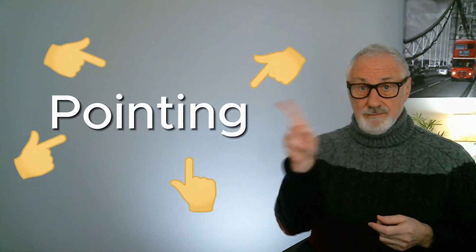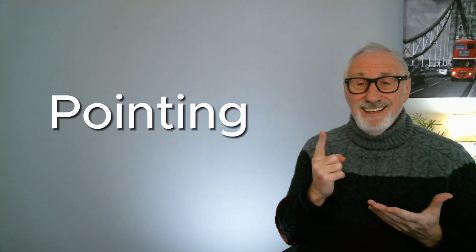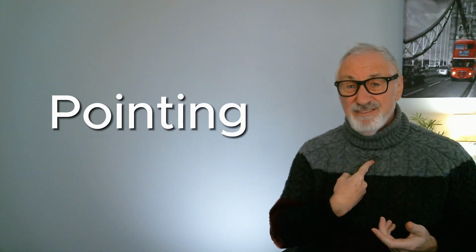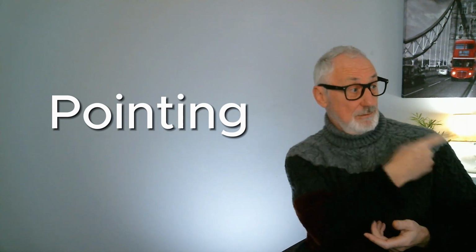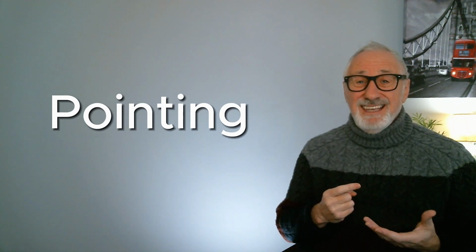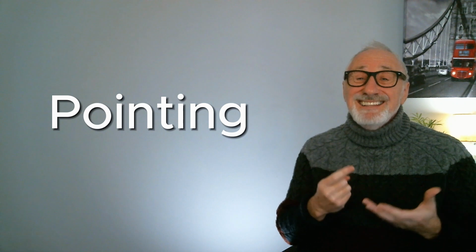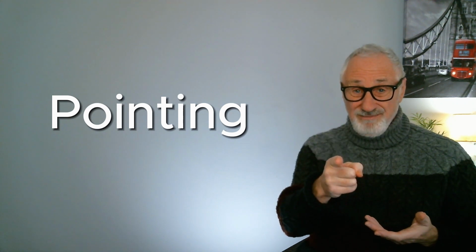Next, we're going to look at pointing. And pointing is fine if you're doing it towards yourself or at a thing. However, if you do it towards a person, it can seem impolite or even rude. So to make it seem more polite, simply uncurl your fingers. So instead of being tight like this, just open them up slightly. And that way, it doesn't seem as impolite.